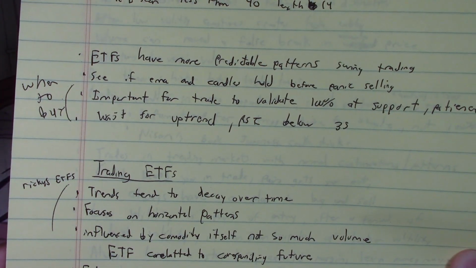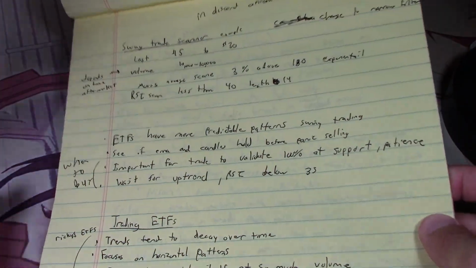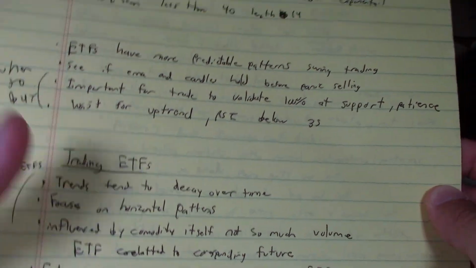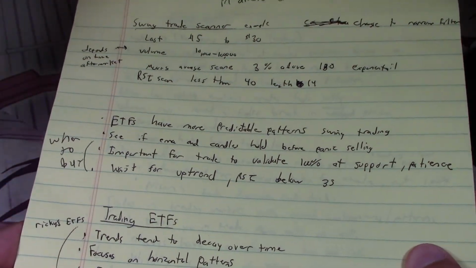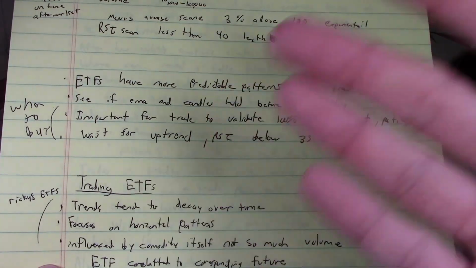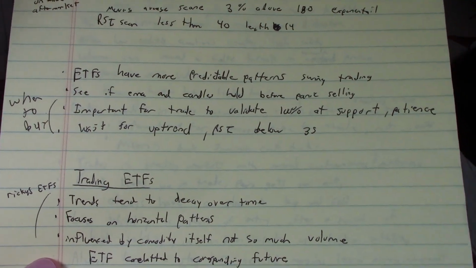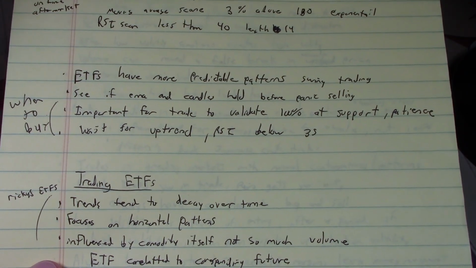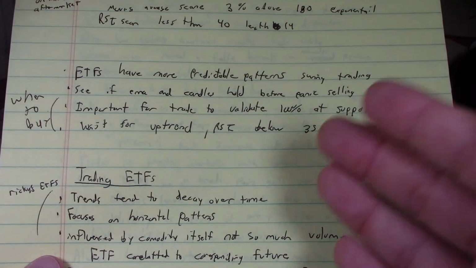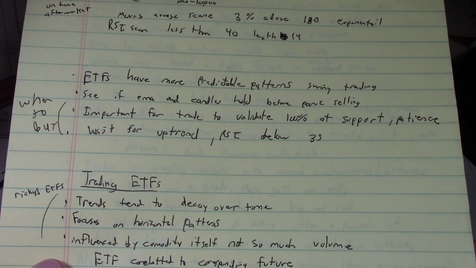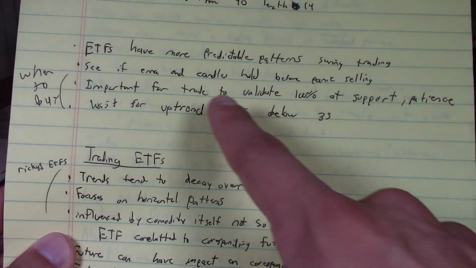ETFs have more predictable patterns. In swing trading, they're a little bit more predictable just because they are used in the overall market as opposed to individual stocks. So if you get the vibe of, say, the retail market, you can trade that as opposed to trading one company.